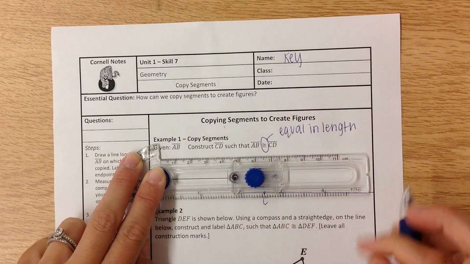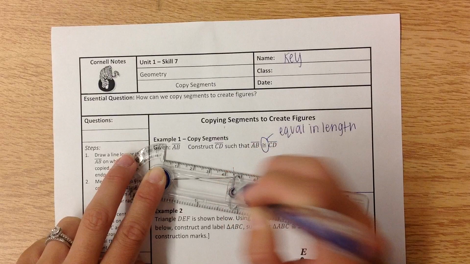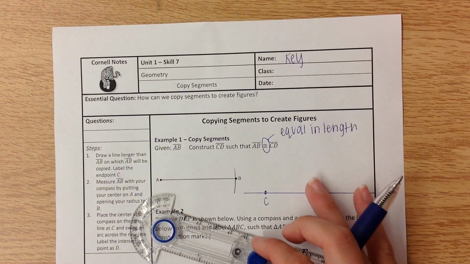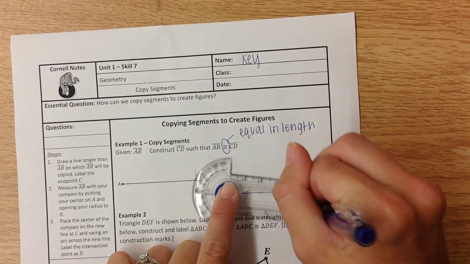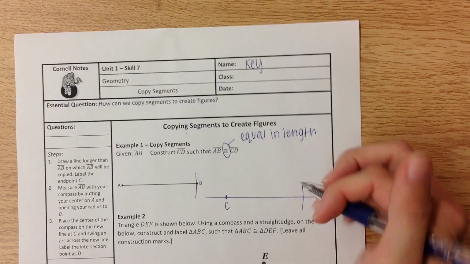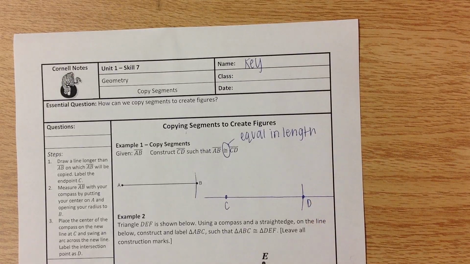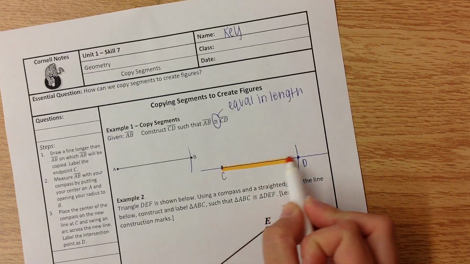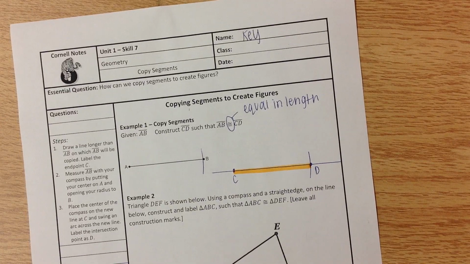And remember, in skill 1.4 with equilateral triangles, to measure something, you have to show it by making a baby arc. So now I put my center on C, keep that same radius, a baby arc is all we need, to now create point D. So now segment AB is the same length as CD. The two segments are congruent to one another.